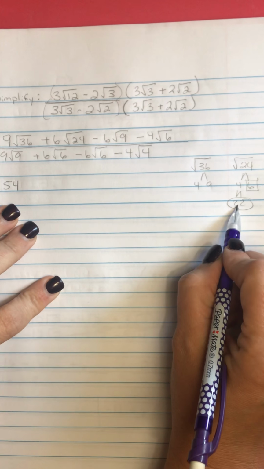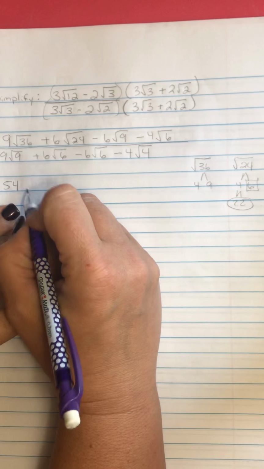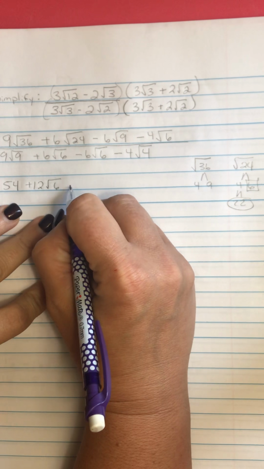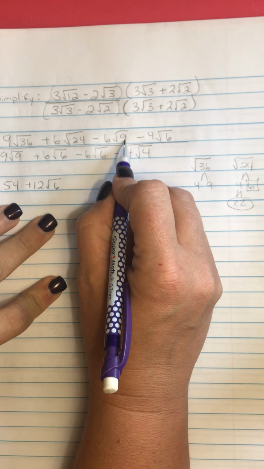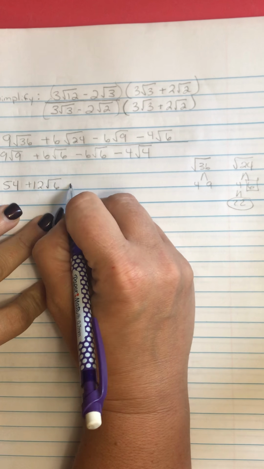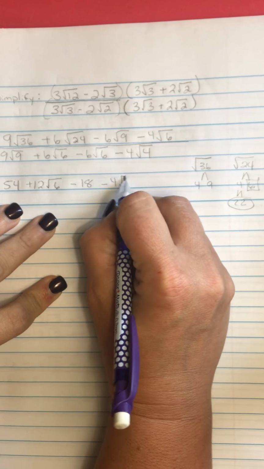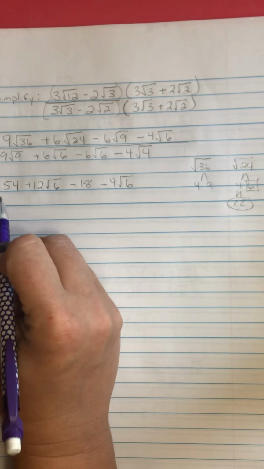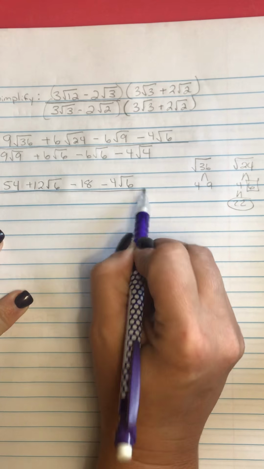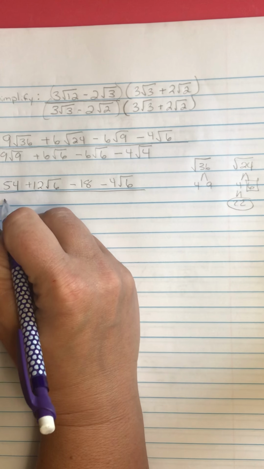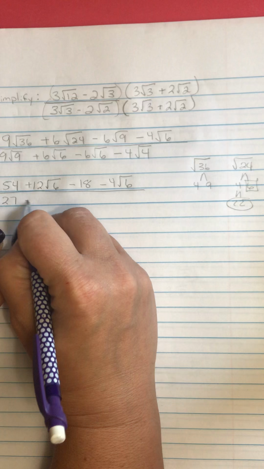Then 2 is coming out, is going to be multiplied here. And that leaves 6 in the house. Okay. This has a perfect square root, so that's going to come out. 3 is going to be multiplied. And then this one is staying the same for the time being. Okay. We'll simplify that in just a minute. Alright. This has perfect square root. 3 comes out.